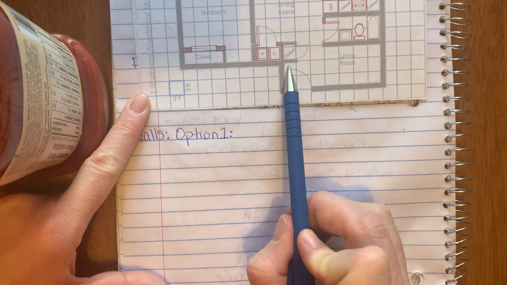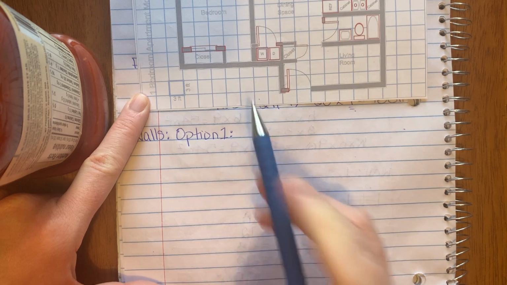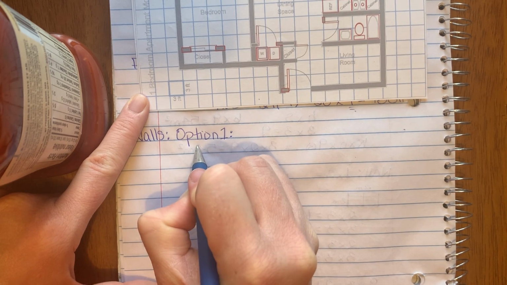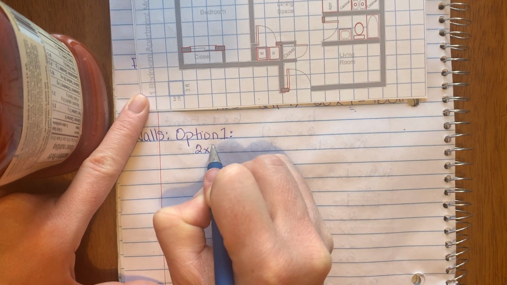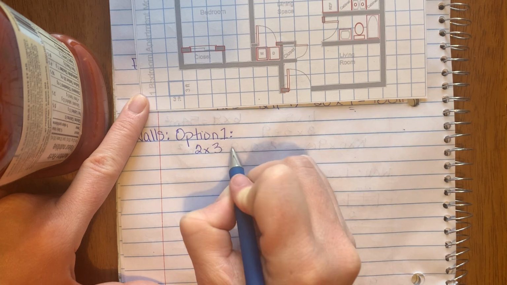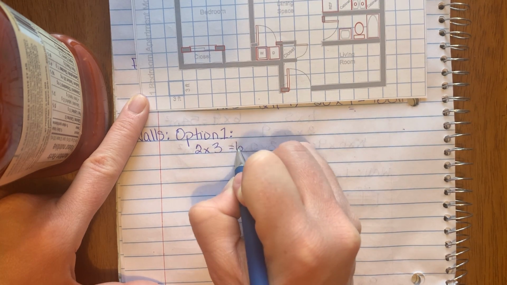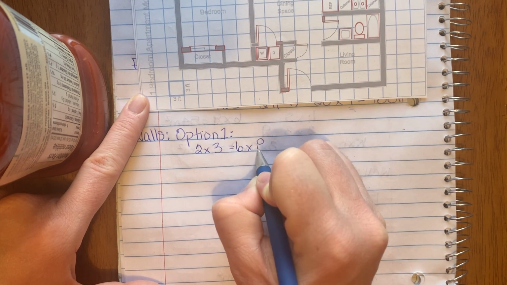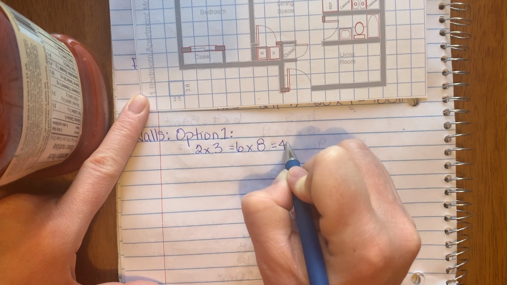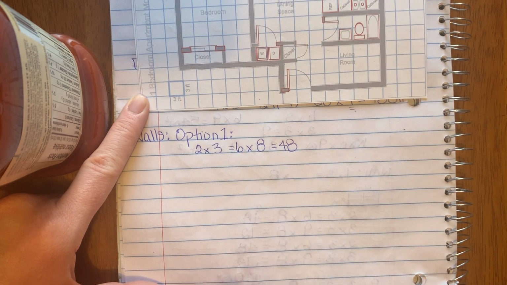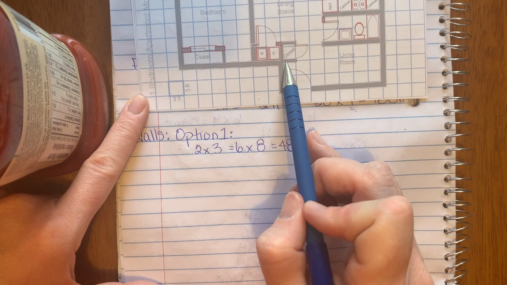Okay, so here we've got 1, 2. So 2 times scale equals 6 times 8 equals 48. No problem. Now we're going to look here.